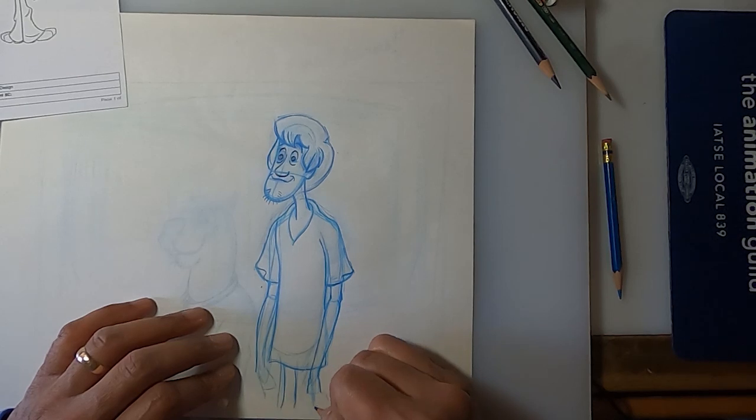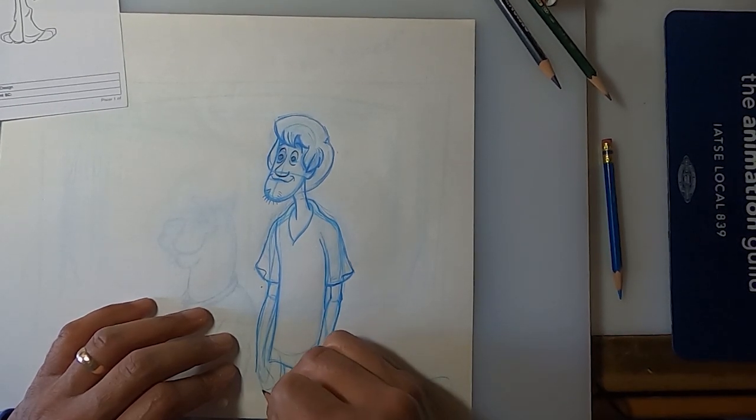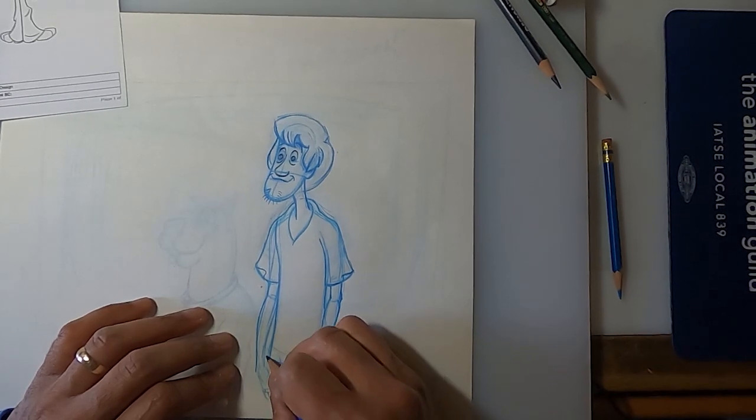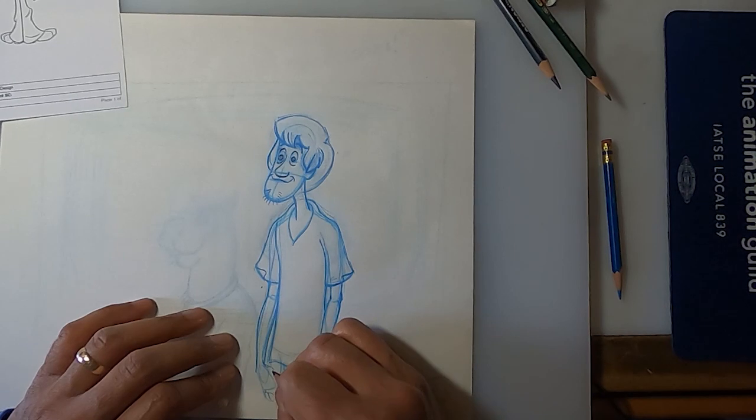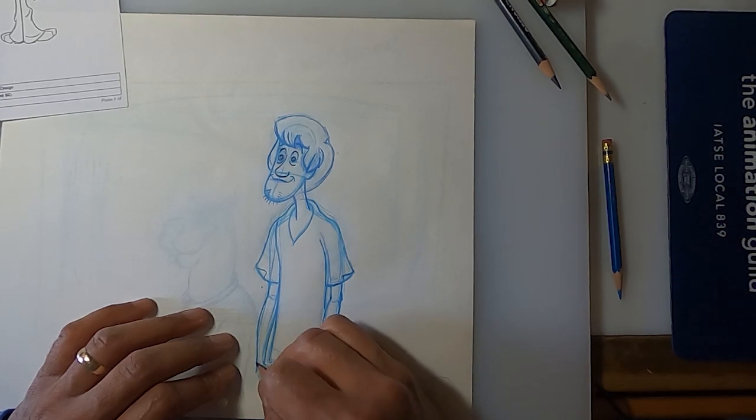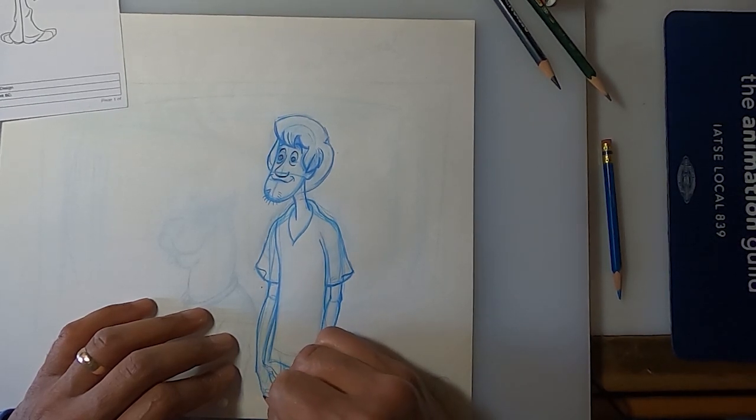Legs, knuckles. Now a lot of this is not seen, but we want to put it in here so that the animator knows where the parts are, where his limbs are.